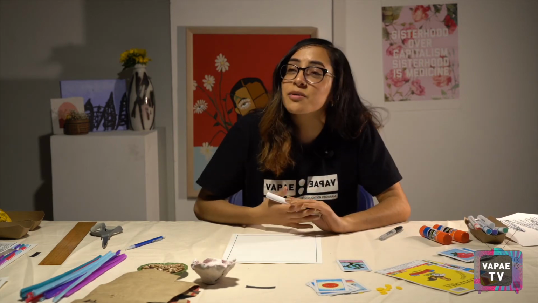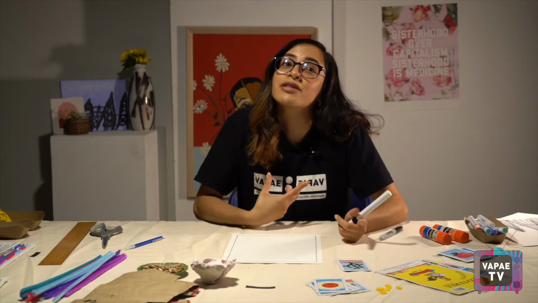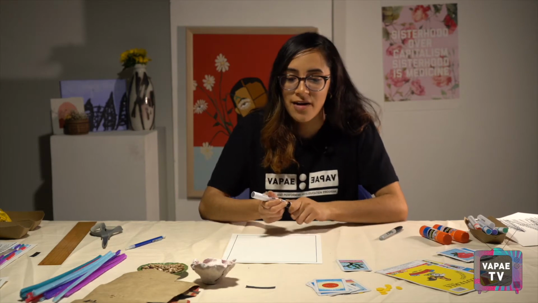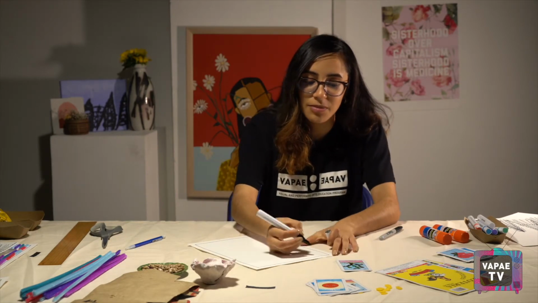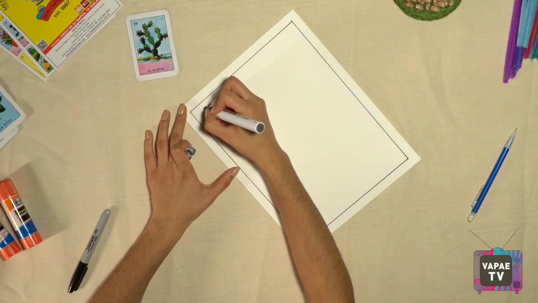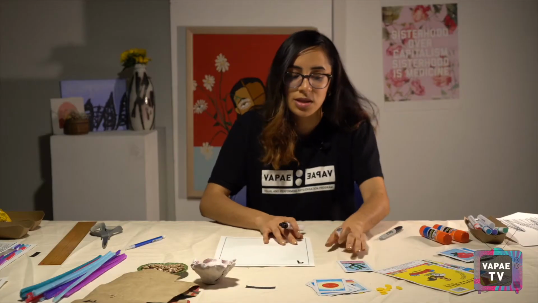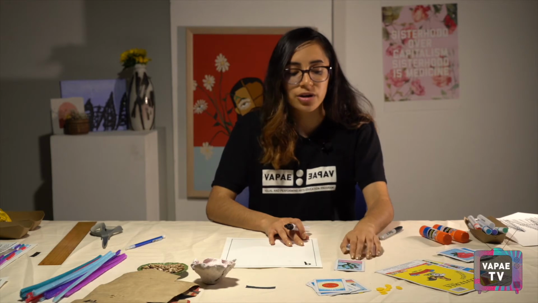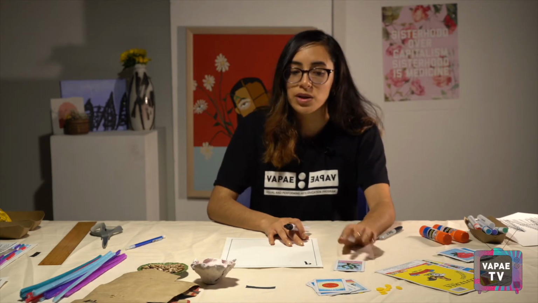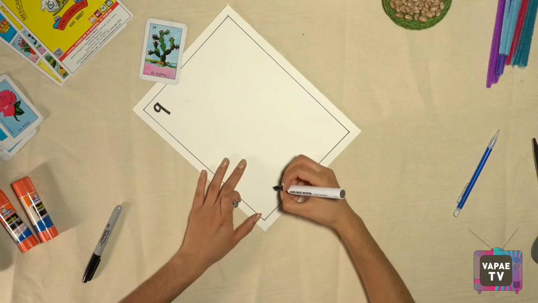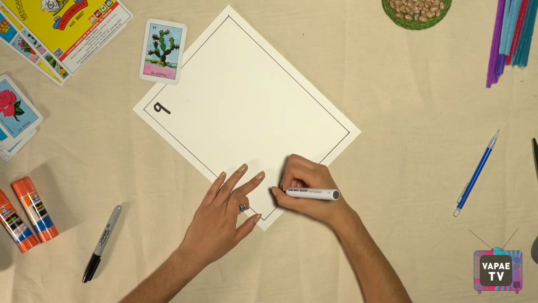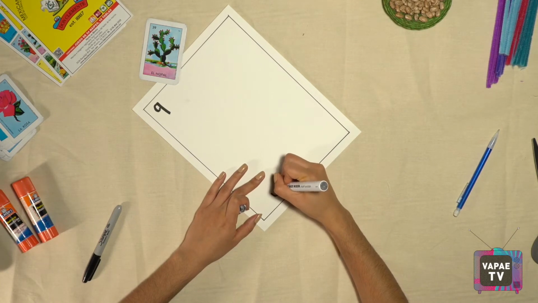I want you to think of a number that might be special to you, maybe a birthday, maybe a lucky number that you may have. I'm going to write my number, which is 9. And then my name: in the traditional Loteria card, your name is towards the bottom here, so I'm going to do exactly that. I'm going to name mine Watts Towers.